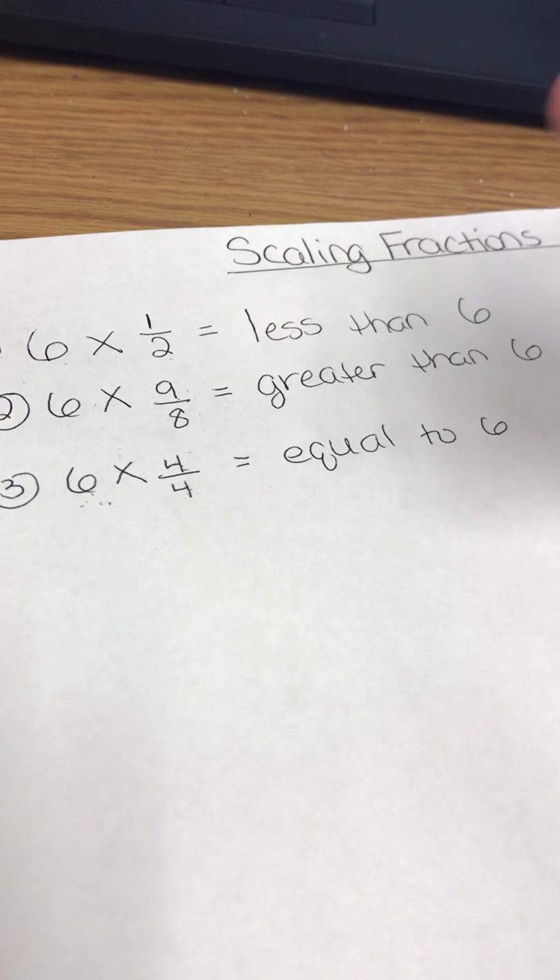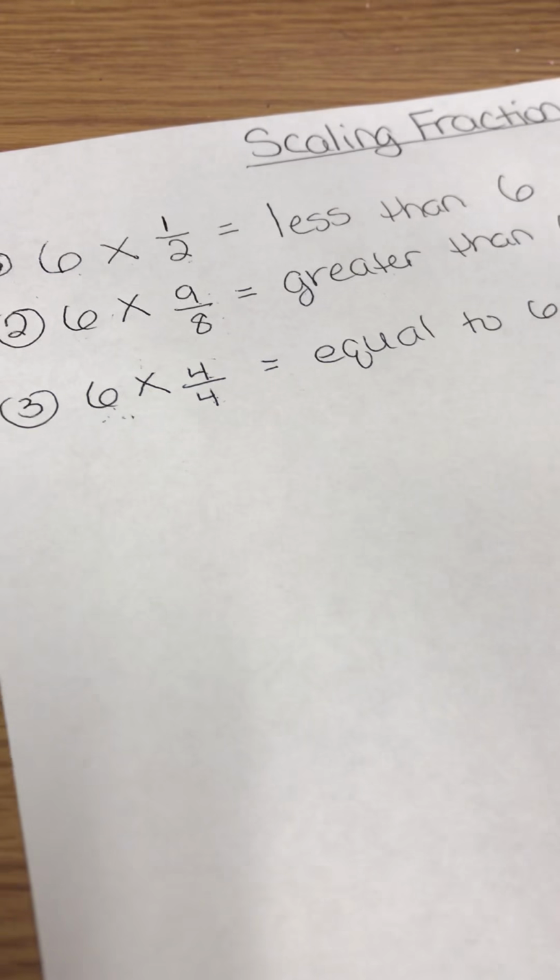It's just the same as when you estimate an answer before finding the exact answer. It just lets you know if your answer is going to be reasonable.